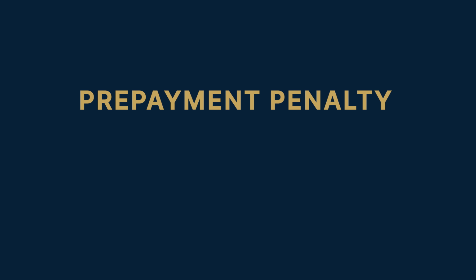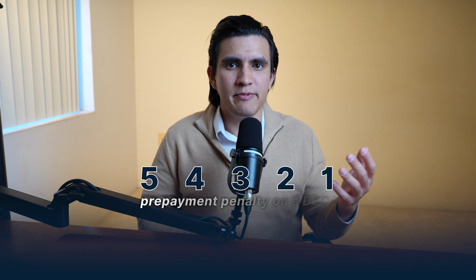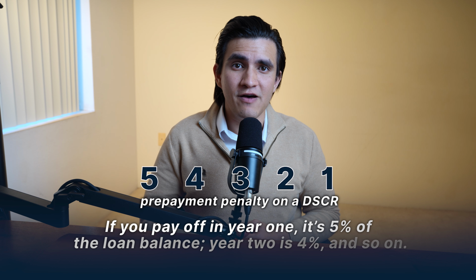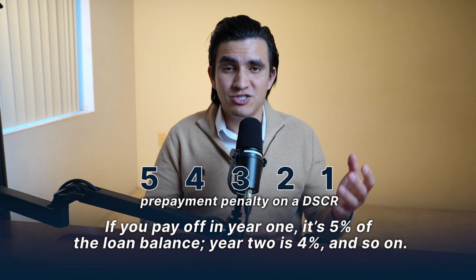So prepayment penalty, I know I teased this a little bit earlier. The prepayment penalty is a fee that you pay if you pay off your loan early. This is most common on DSCR and long-term rental loans, not so much on bridge lenders unless you're using a very traditional old school hard money guy. You'll usually see a structure like a 5-4-3-2-1 prepayment penalty on a DSCR, meaning if you pay off in year 1, it's 5% of the loan balance, year 2 is 4%, and so on and so forth.